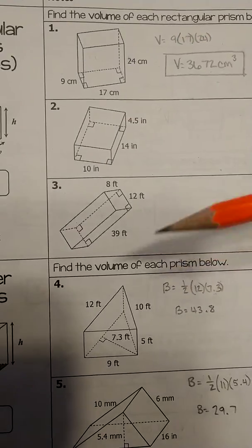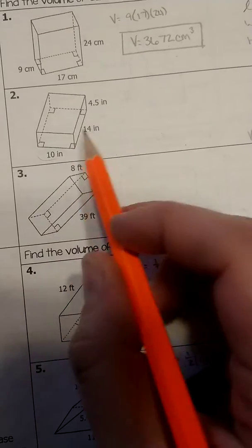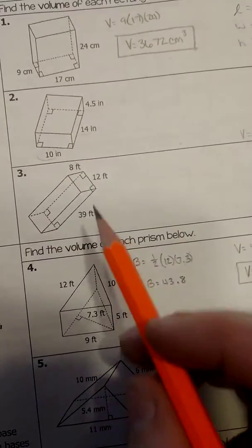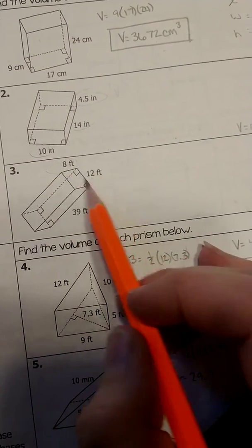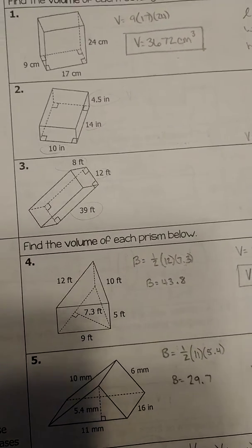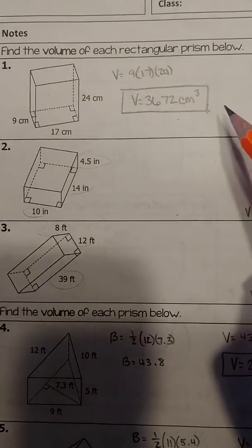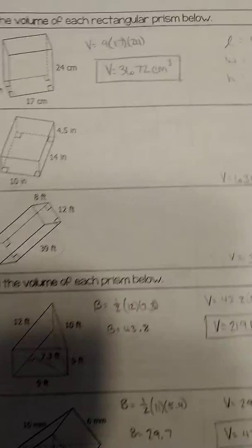2 and 3 are identical problems where you're just using what's given to you. You're using the 10, the 14, and the 4.5. And on 3, you're using the 8, the 12, and the 39. If you need to go over those, let me know, and I will, but it should be fairly standard. You just follow what you did in number 1.